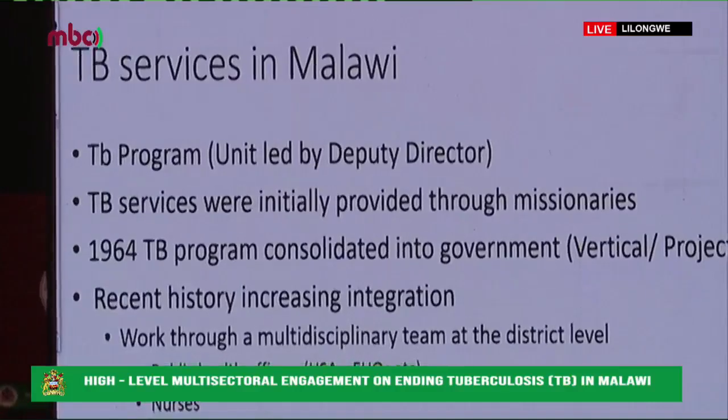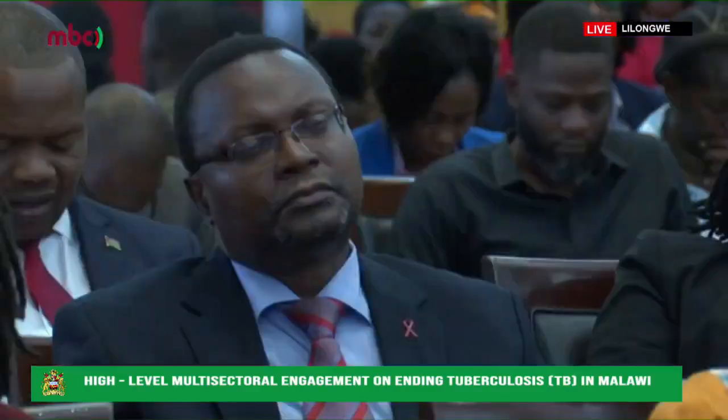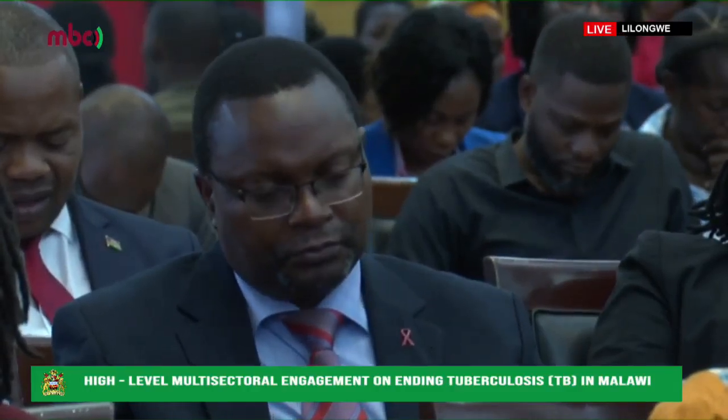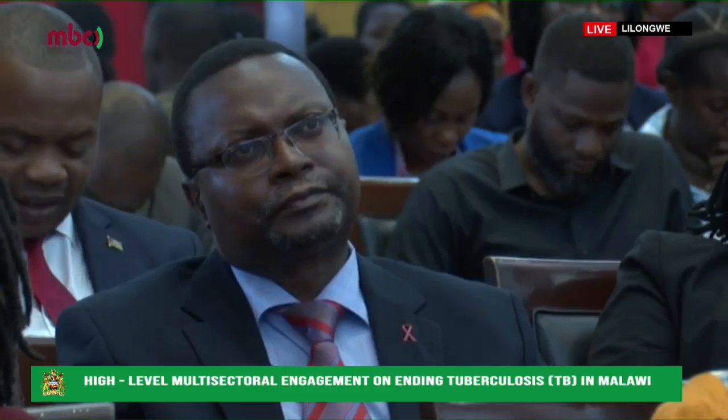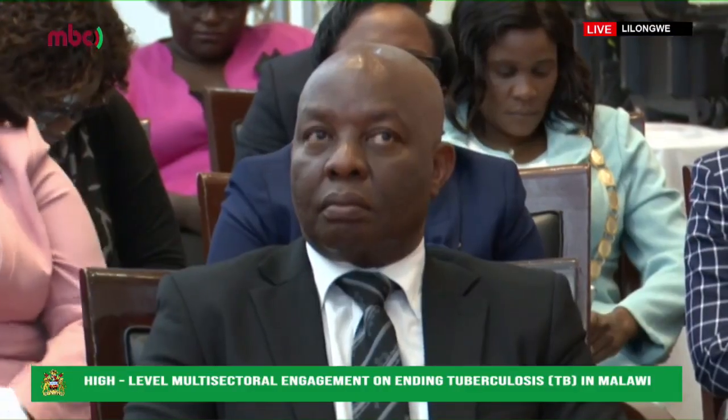TB is one of the few diseases, Your Excellency, that have a whole program within the ministry. So we have the National TB and Leprosy Elimination Program. We have a whole deputy director. A deputy director will be responsible for many things, but that's not the case with TB and leprosy. Why have we done that? We consider it a disease of national importance. That's why we have that arrangement within the ministry.